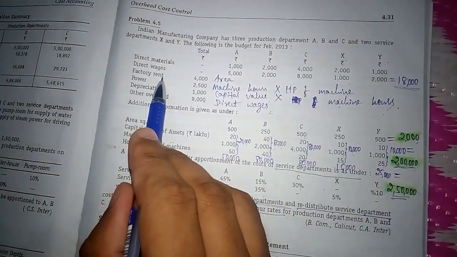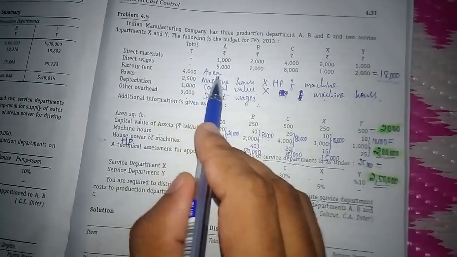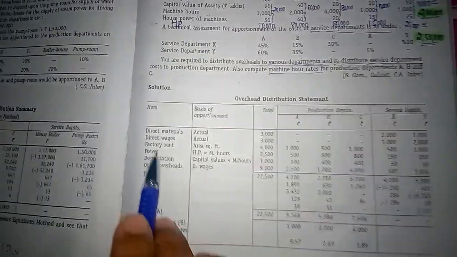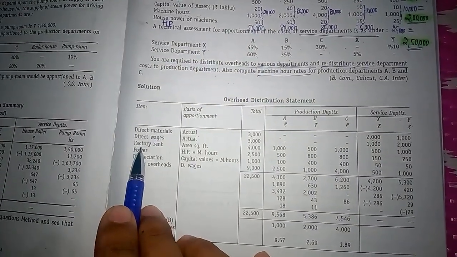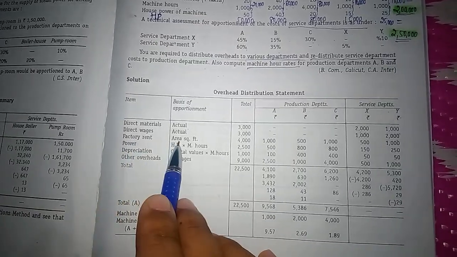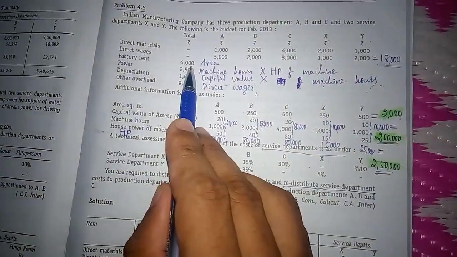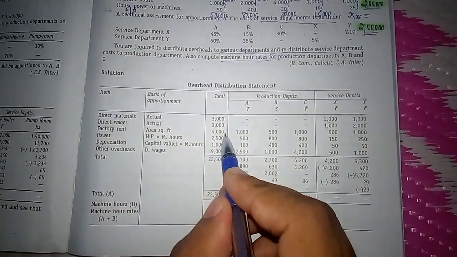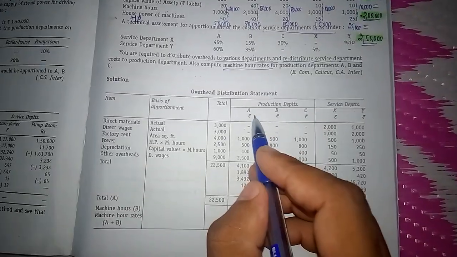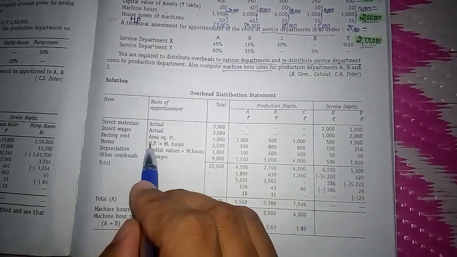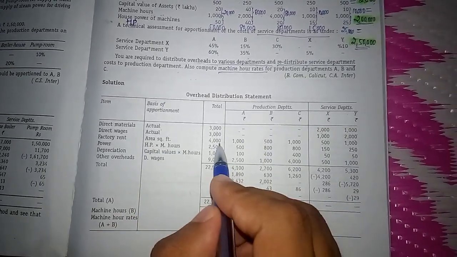So then distribute factory rent. Factory rent has to be apportioned based on the area square feet. So first write the expense, that is factory rent. It has to be apportioned based on the area square feet. The total expense is 4000 given in the problem. So write 4000. This has to be transferred to all the departments by use of area square feet.